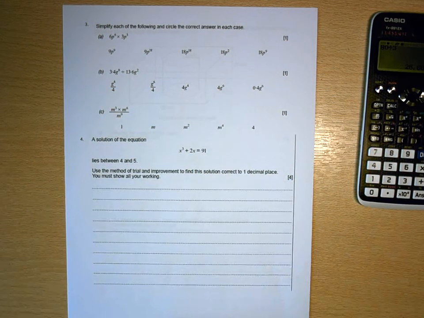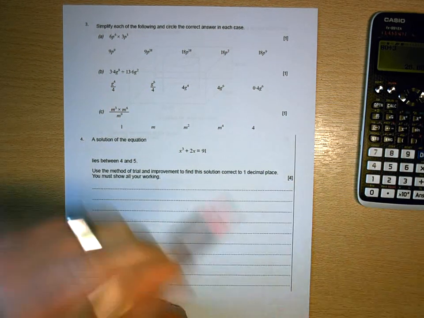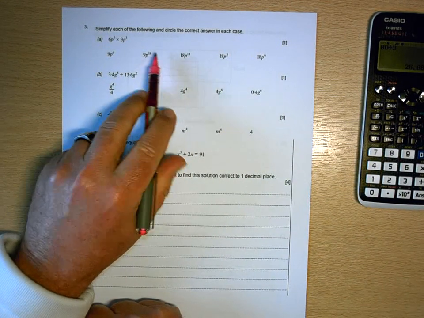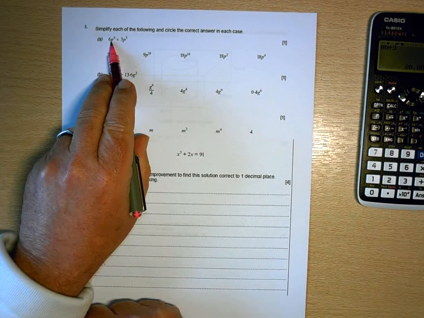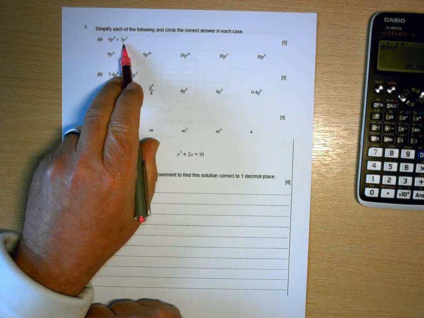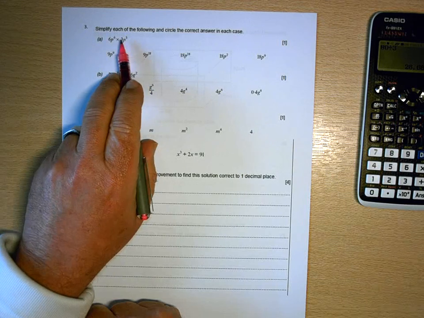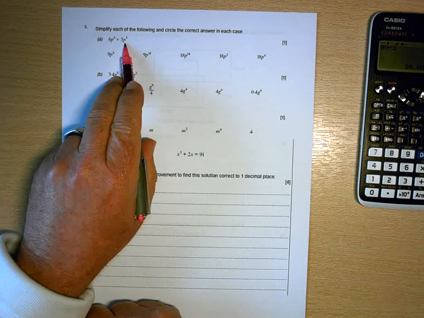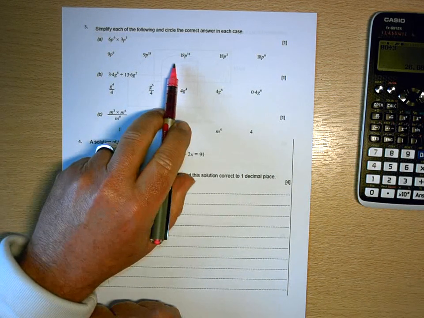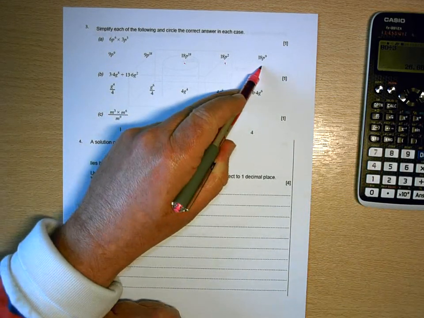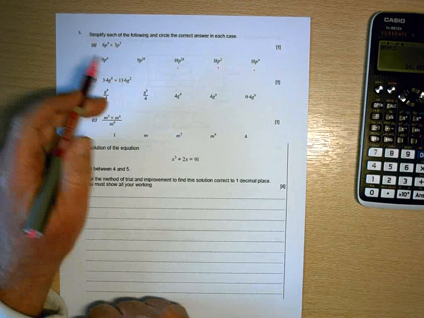Question 3. Indices. Simplify each of the following and circle the correct answer in each of these. So we've got 6p to the power of 6 multiplied by 3p to the power of 3. So we just multiply the numbers together, so 6 times 3 is 18. So it could be that one, it could be that one, it could be that one. It's definitely not those two.